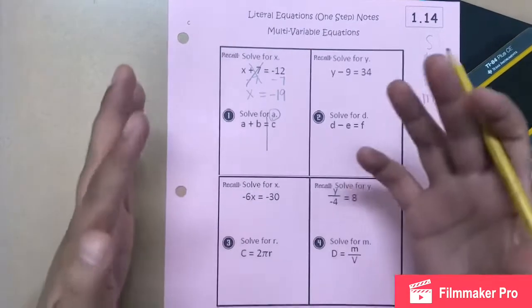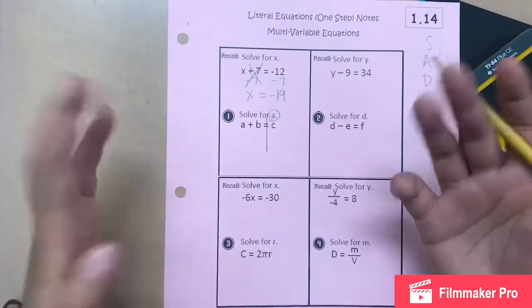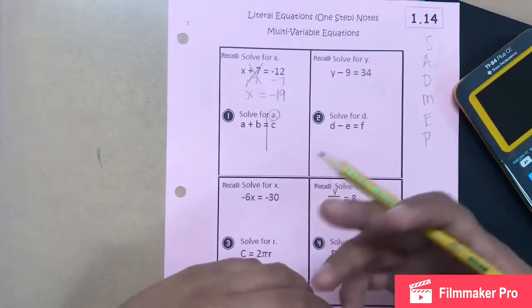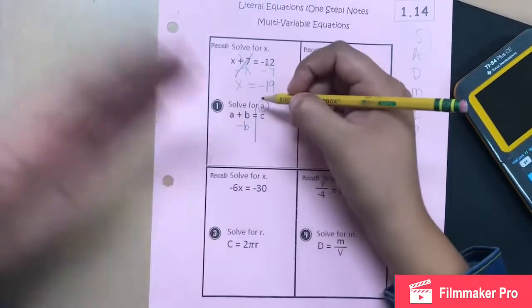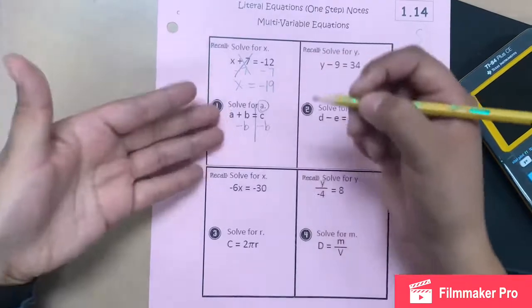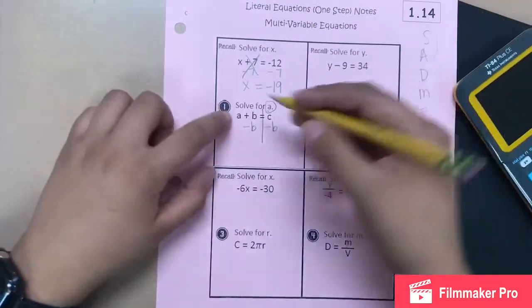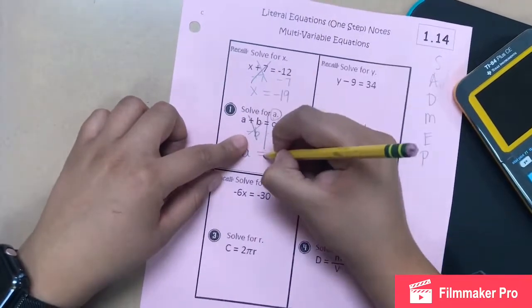The only thing happening to A right here that's getting in the way of it being by itself is this adding B. So think about it. What's the inverse of adding B? Subtracting B. But what I do to one side, I do to the other. So I'm going to subtract B to the other side. Okay, I know it looks odd, but think about this. So I have A, because these B's cancel, equals.